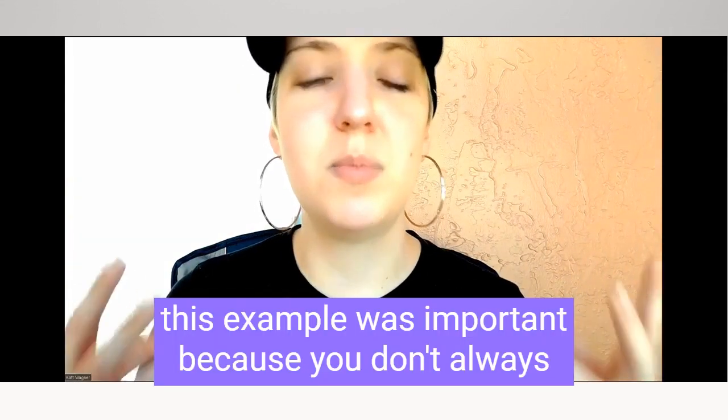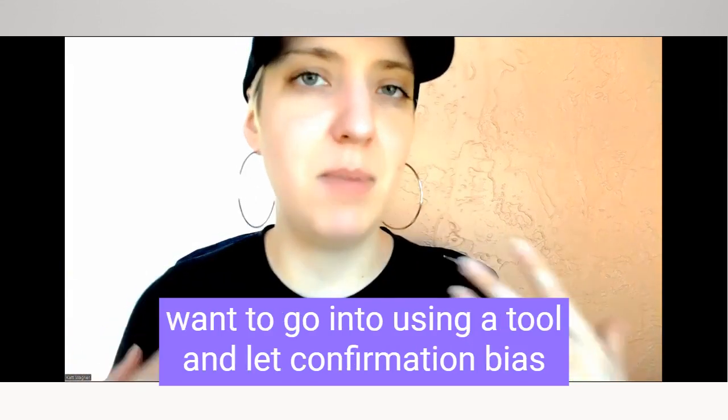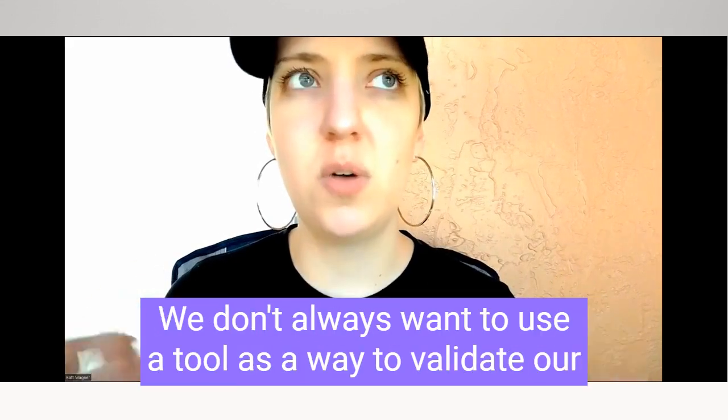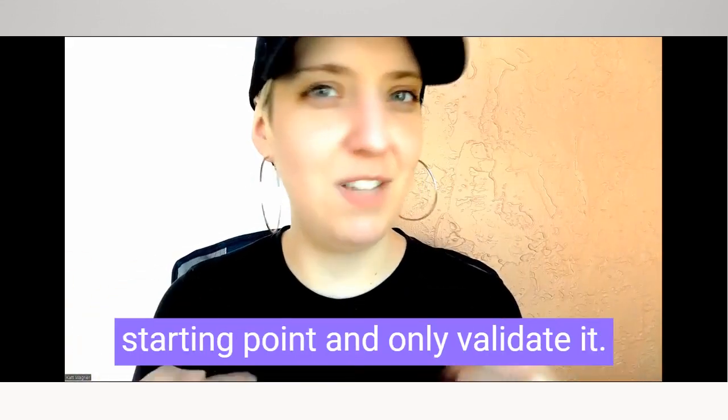So this example was important because you don't always want to go into using a tool and let confirmation bias get the best of you, right? We don't always want to use a tool as a way to validate our starting point and only validate it. In this case, the tool helped me question my starting point and reevaluate it. And now I can go into a strategy where I'm not going to be wasting money on really competitive ads. And I think I'm going to design a product that fills a clear void.